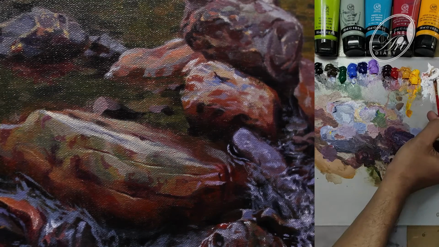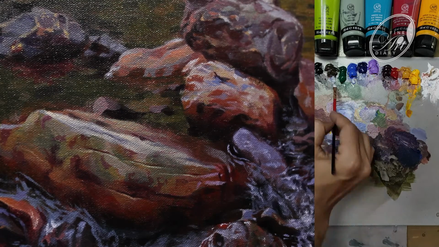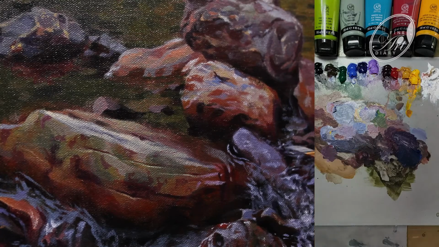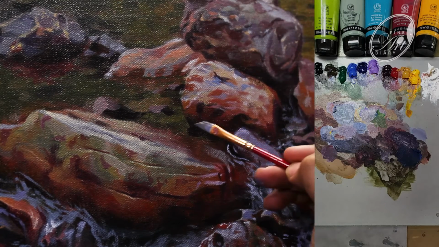So exactly the same thing I am going to do for this area also. First the mid-tone of the reflection and then a couple of highlights.